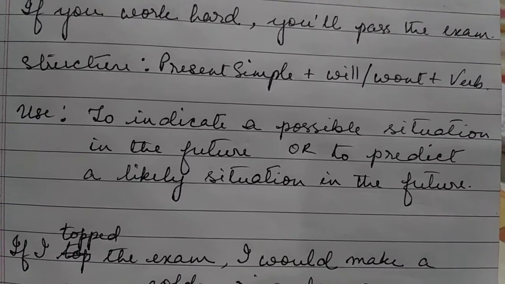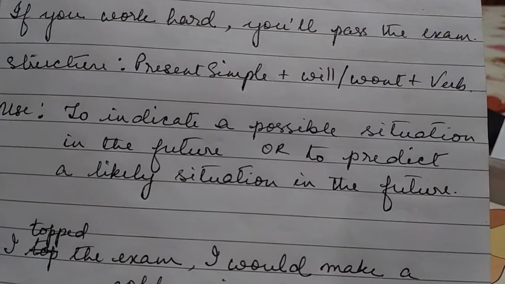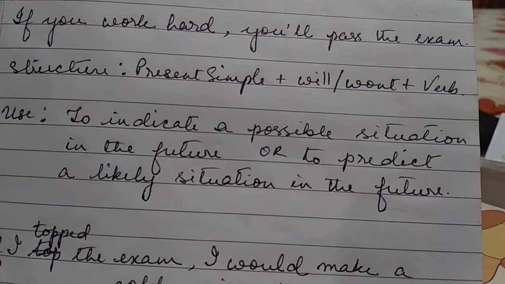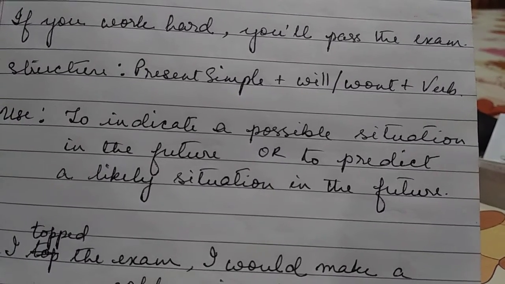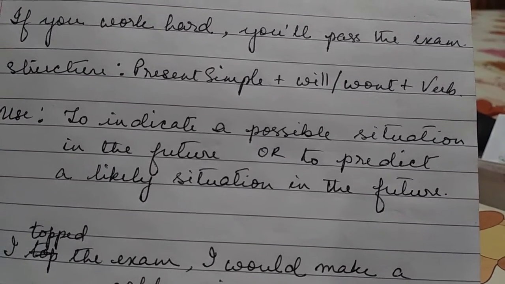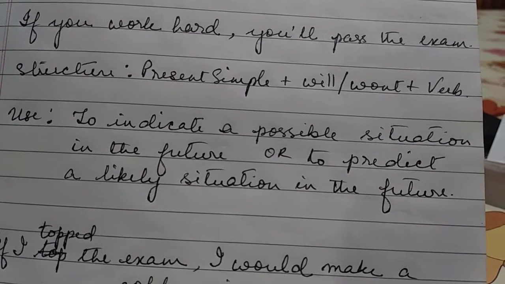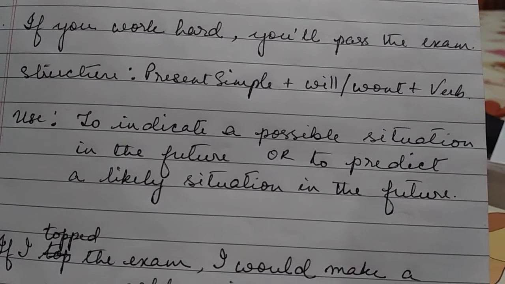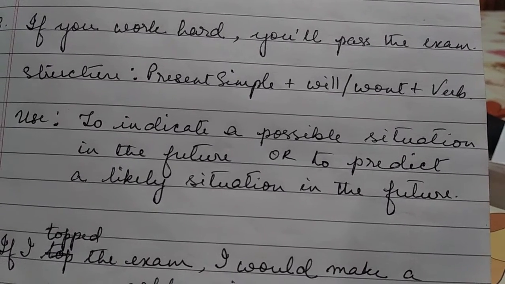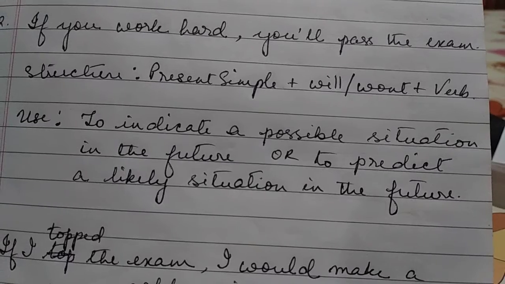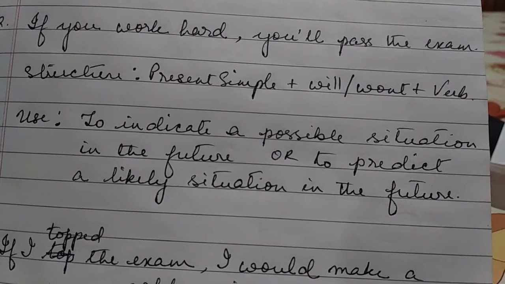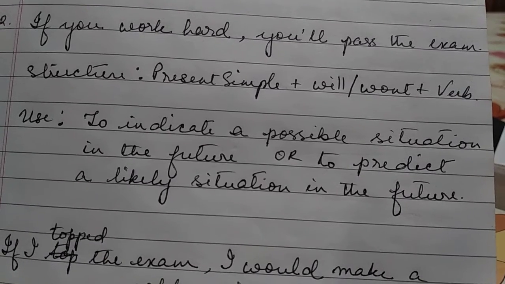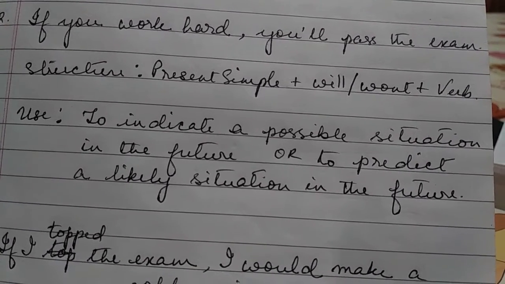Now, once again, look at the structure. The structure given here is present simple plus will or won't with verb. Now, in the first part of the sentence with the if clause, if you work hard, work is present simple. It's not worked past, nor worked past participle, but it is work, simple present.